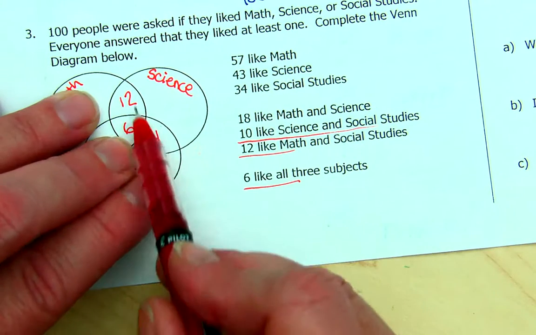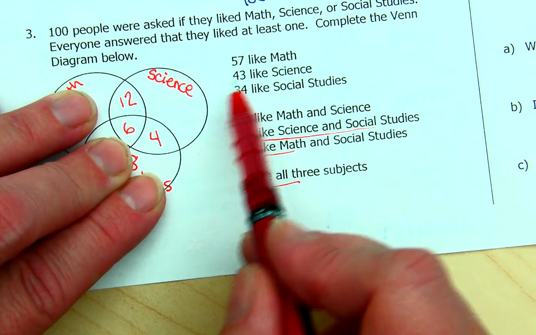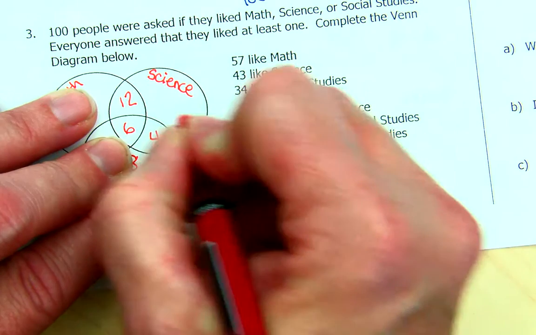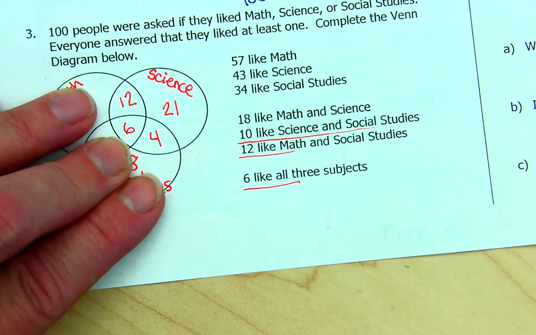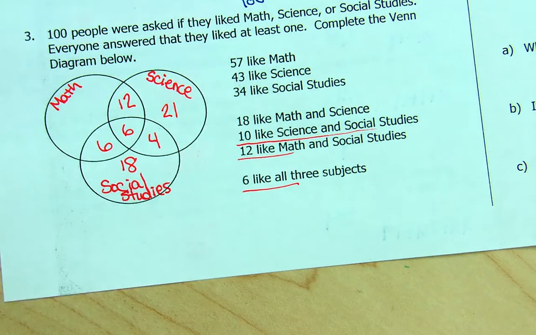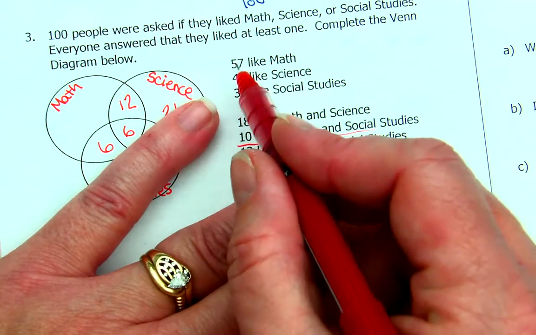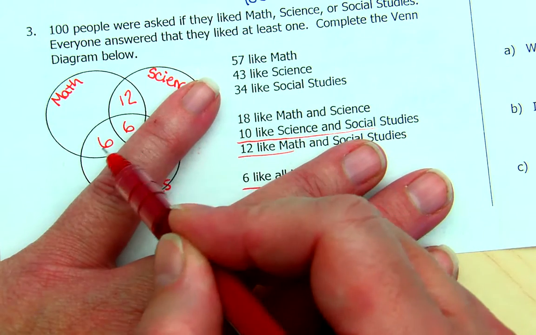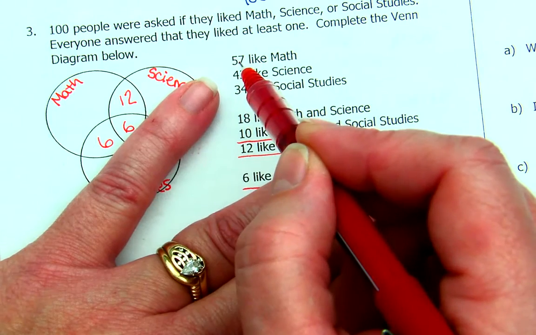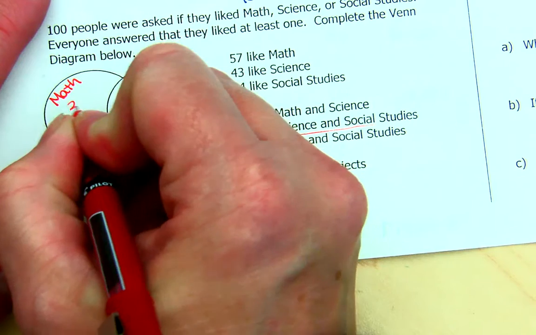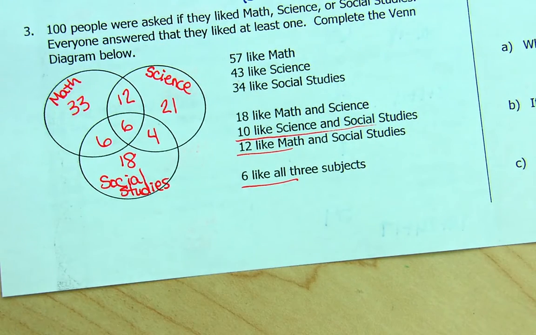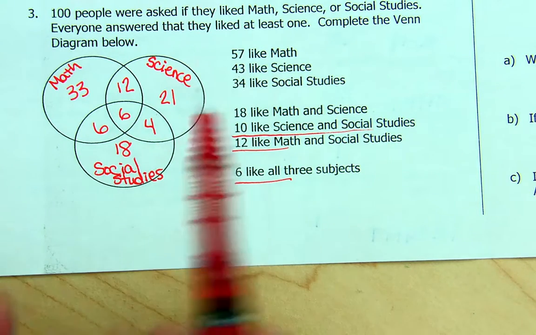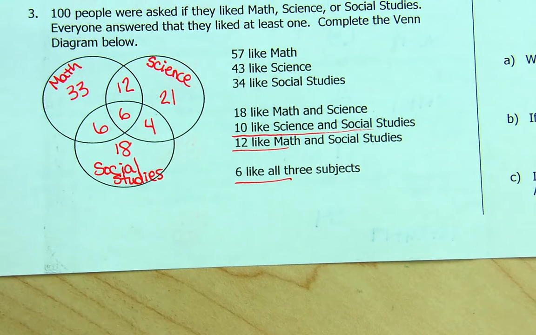When I go to science, this circle should equal 43. So here I have 22, so I need another 21. And then math, of course, is the favorite, because it is. So we have 24 already accounted for out of the 57, so I need another 33. So you can see, if you start in the center and work your way out, it's a lot easier to figure out where the numbers go.